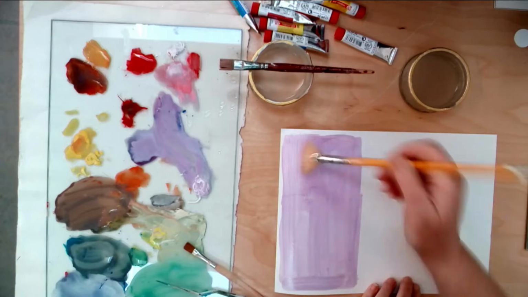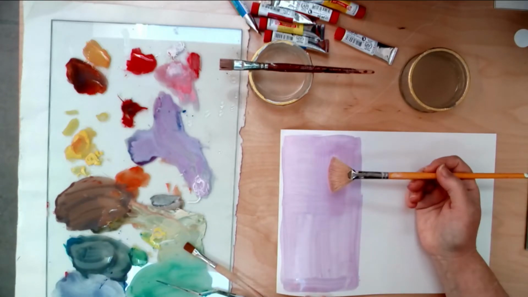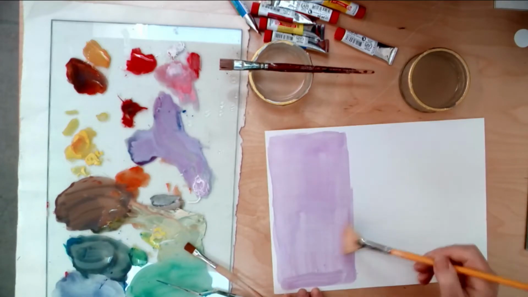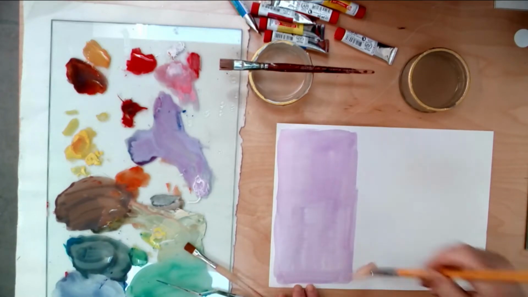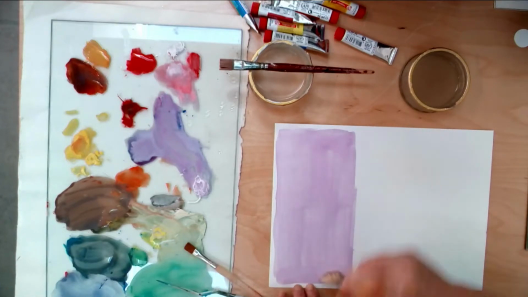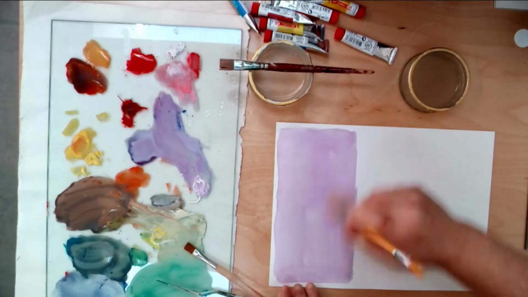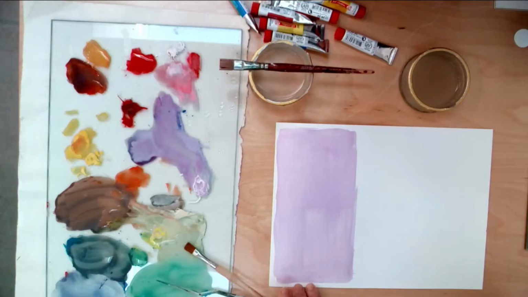If you work the color enough back and forth, you can get a kind of even grid, if not no brush strokes, such a fine crisscrossing that you don't notice it's brush strokes. I didn't work it quickly enough. It's getting a little dry there. I don't know if you can see that.